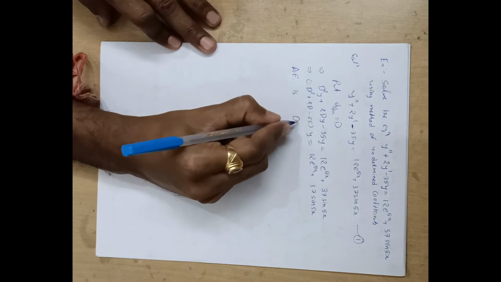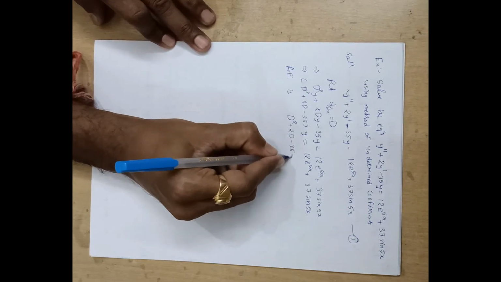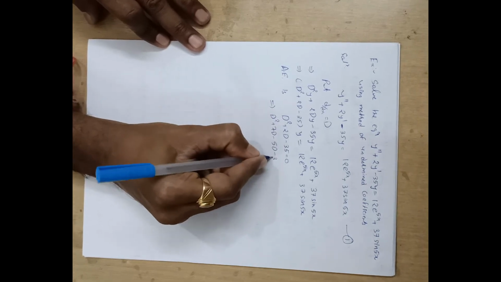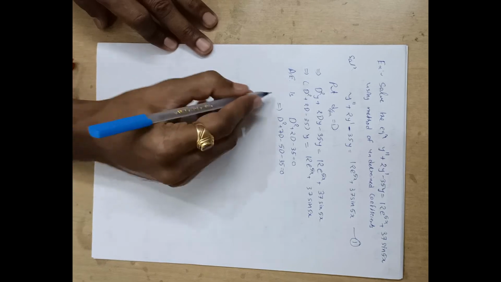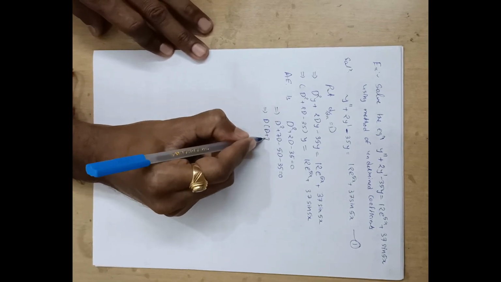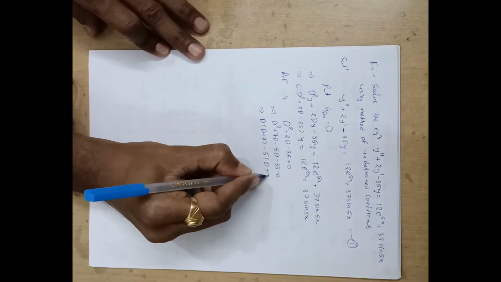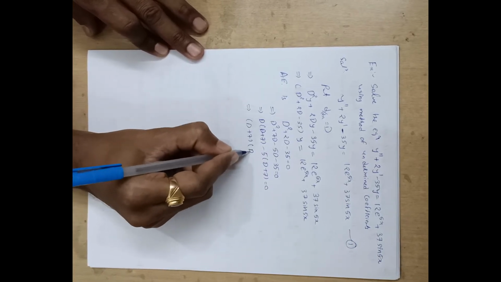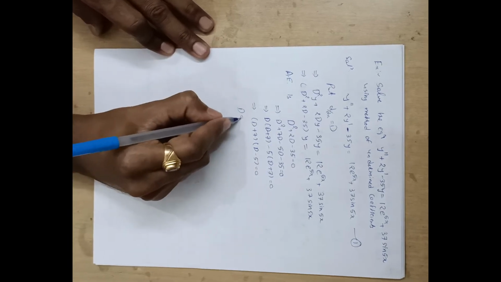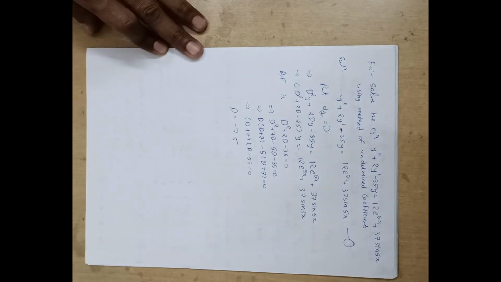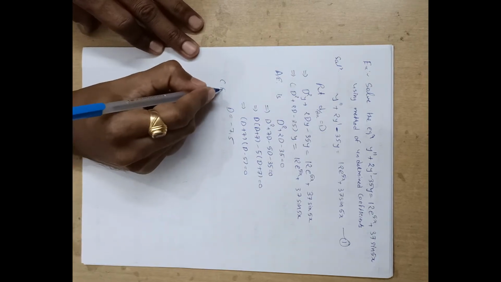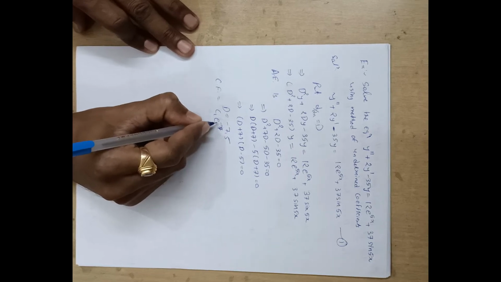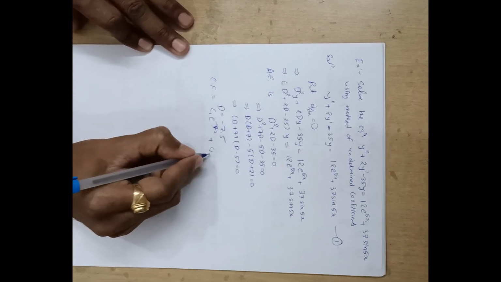So our auxiliary equation is D² + 2D - 35 = 0. So D² + 7D - 5D - 35 = 0, and that will give you D(D + 7) - 5(D + 7) = 0. So we have two factors, D + 7 and D - 5. So D has values -7 and 5. So the complementary function will be c1 e^(-7x) + c2 e^(5x).